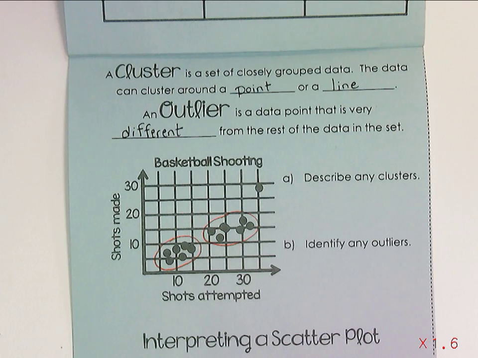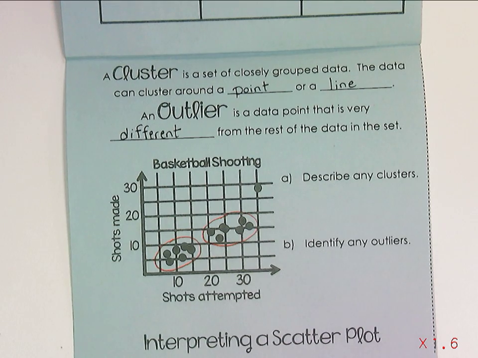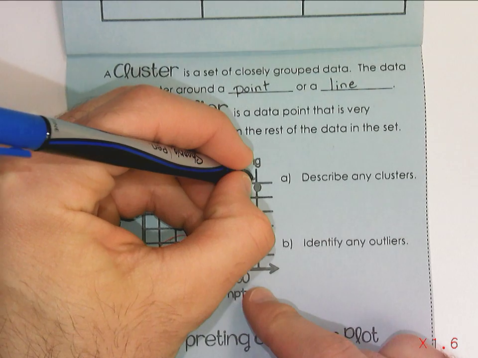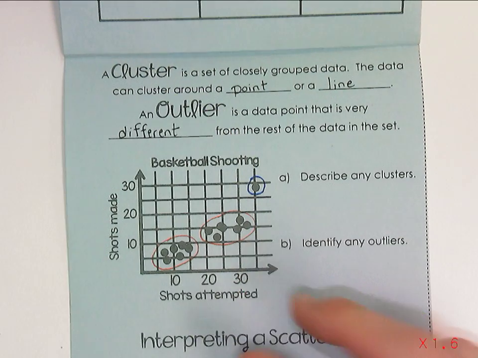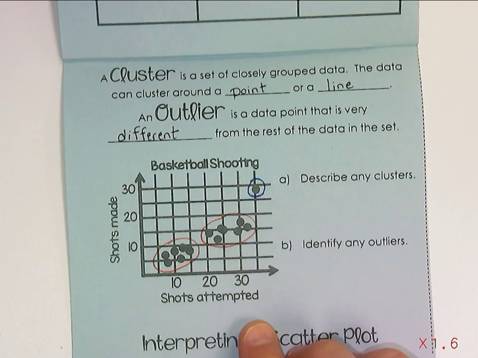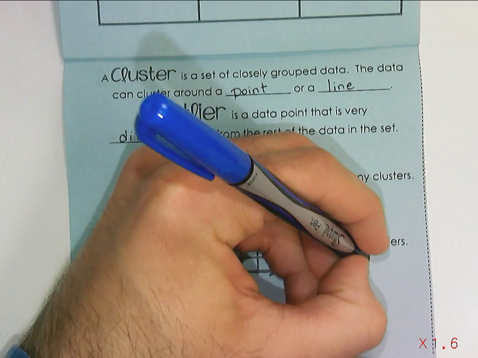So we have two of those. And then it says identify any outliers, and an outlier is going to be something that's very different than the rest of the data. So as we can see here at this point, this point is really way out there. It isn't really helping our data here, so that we would consider an outlier, and that looks like it's at the point about 35 and 28.